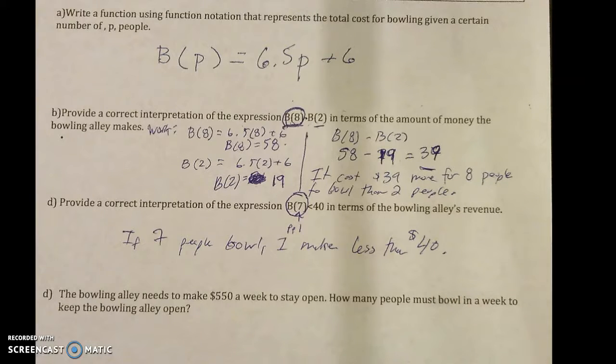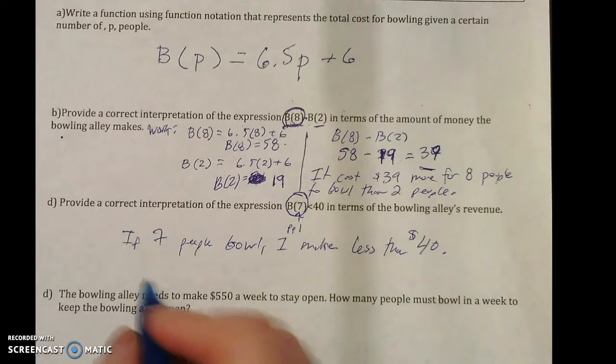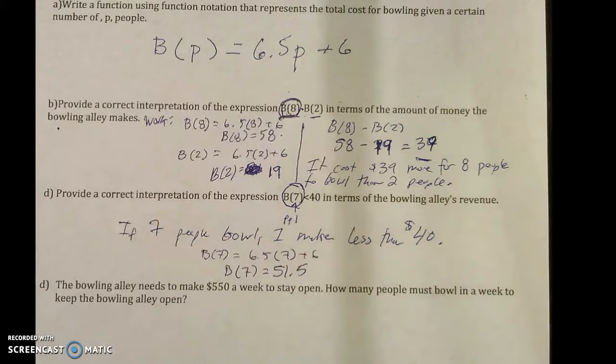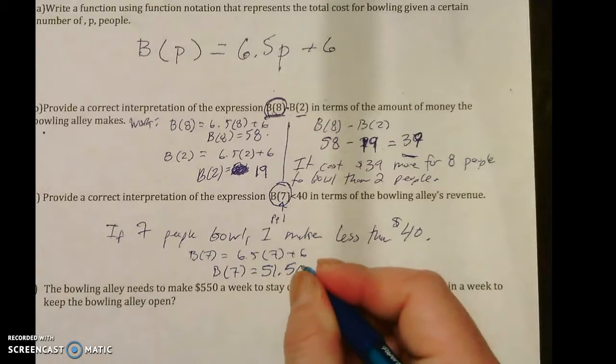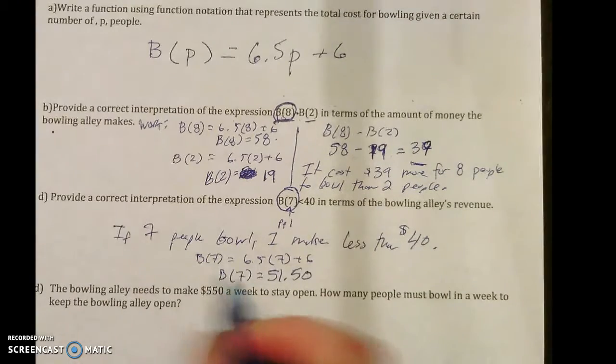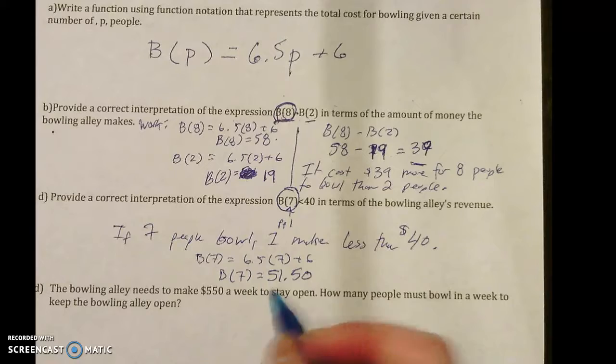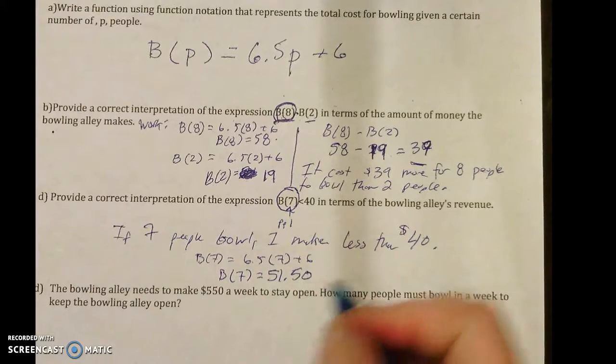Well, I have no idea. So I have to actually do this out and make sure. So go ahead and do it out and make sure. So actually this isn't true, because the interpretation is if 7 people bowl that I make less than $40, but if I actually evaluate for B of 7, I get 51.50, so that's not right. That's incorrect.